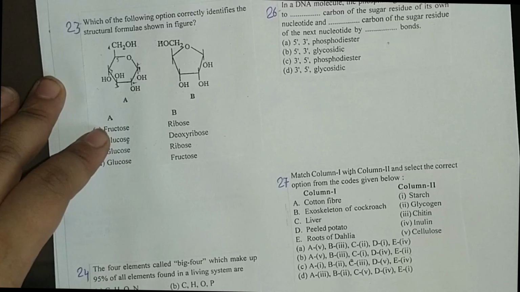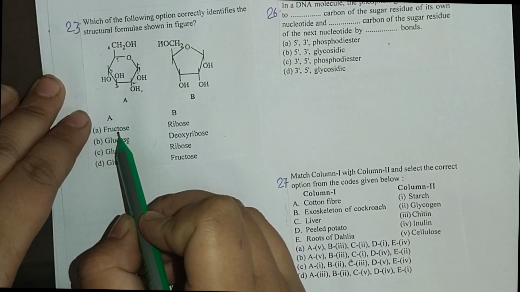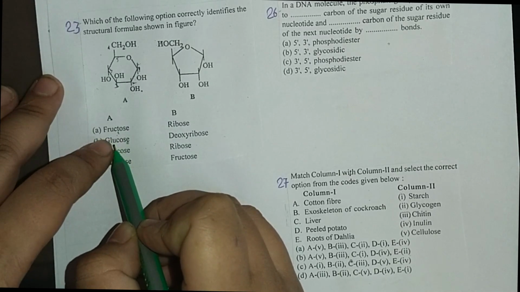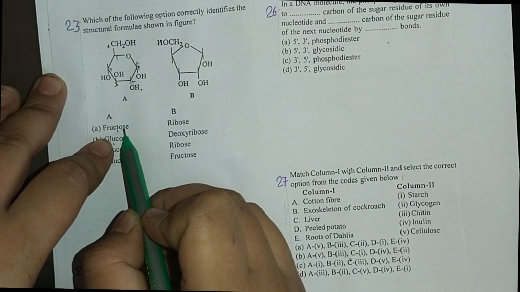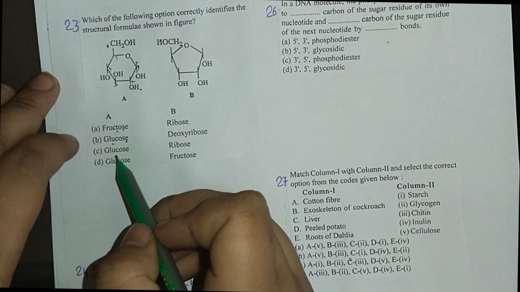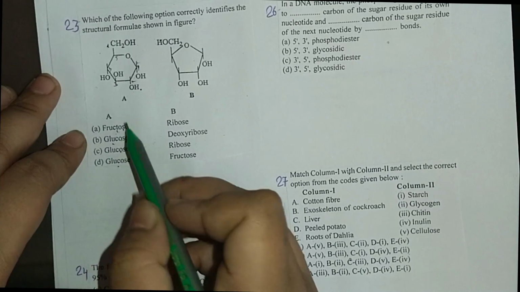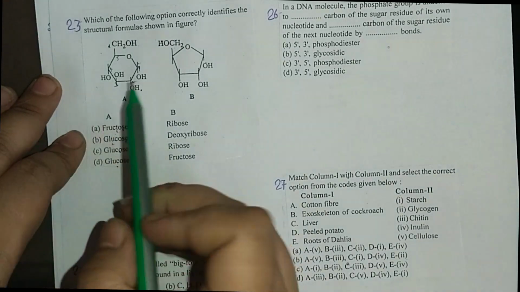Fructose is also a 6 carbon compound. Glucose can be, but we have studied that fructose never forms the 6 ringed structure. So option A is not correct. B and C can be correct. D is also correct according to A structure.